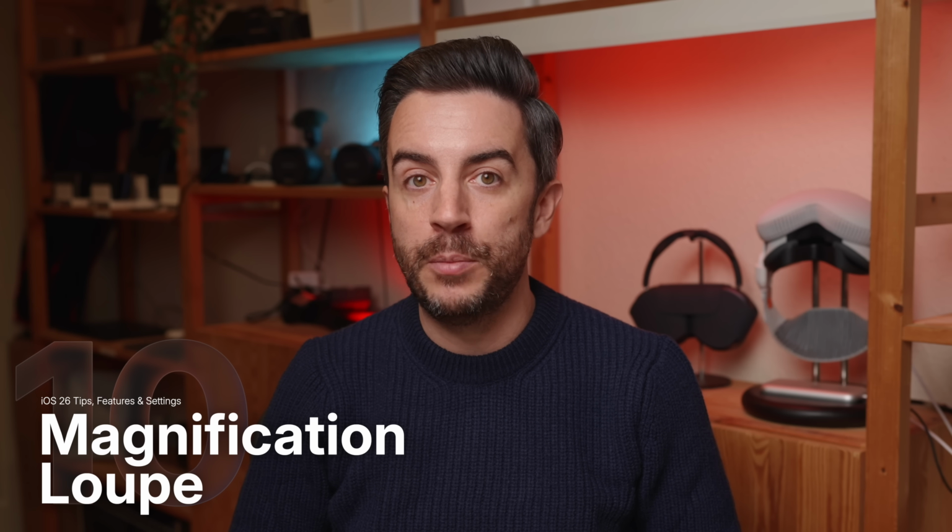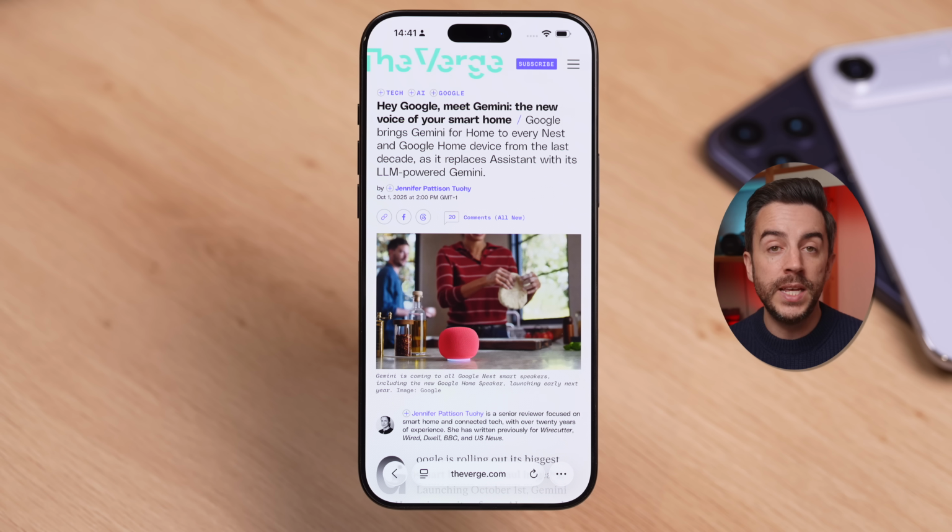This one isn't technically a brand new feature. It's actually something that Apple removed in a previous version of iOS and has now brought back, but I'm really glad it's returned because there are times when it's extremely useful. I'm talking about the Magnification Loupe in markup. So here's how it works.